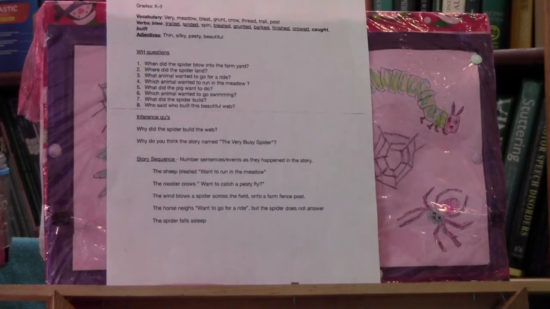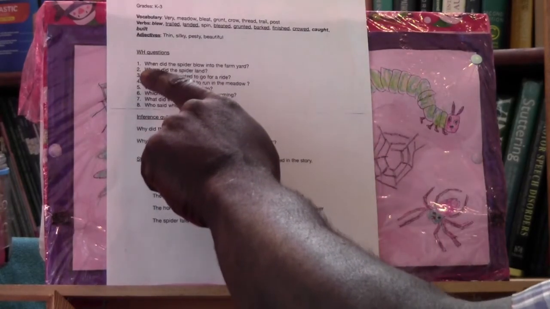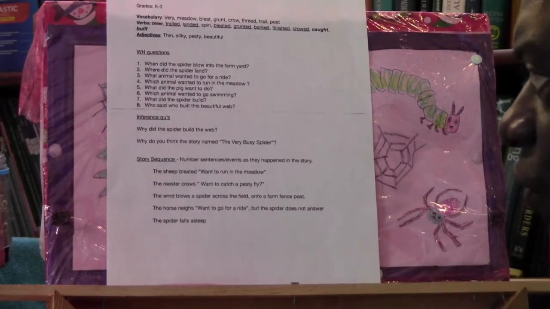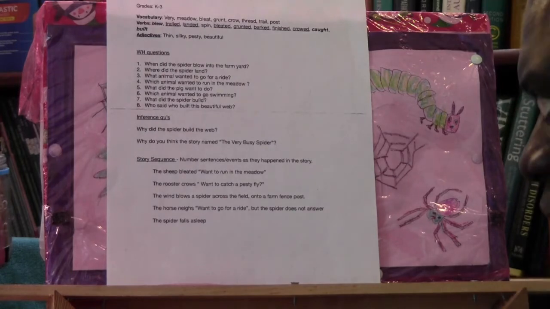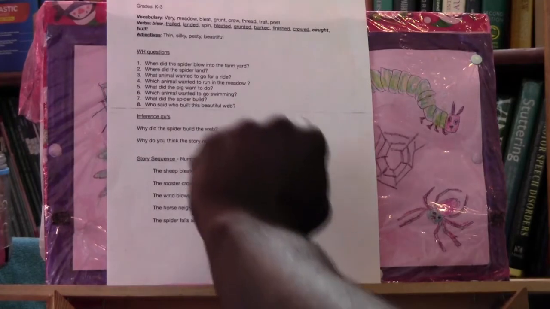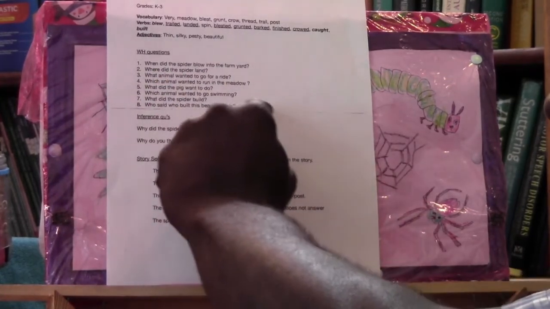WH questions, a very critical part of literature. When, where, what? Those types of questions, we do these questions during the story to improve the comprehension of the WH words. So, when did the spider blow into the farmyard? Where did the spider land? What animal wanted to go for a ride?